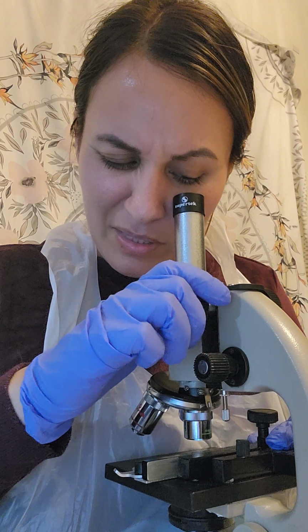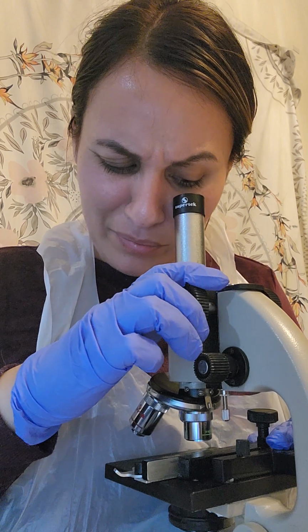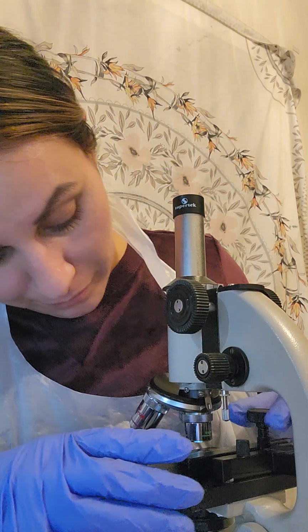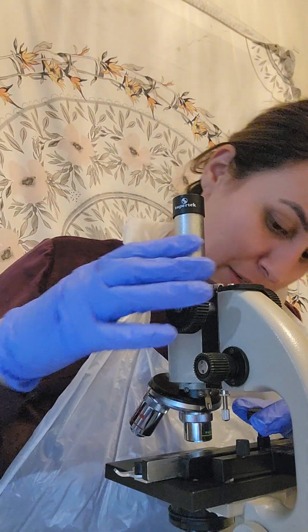Let me see. Place the letter E slide on the stage between. Okay. So switch the objective lens to the lowest power. So I'll start here. Use the focus knobs as necessary. Okay. So I'm going to go ahead and repeat the steps. This is for the lowest power. I've got to find this E here.